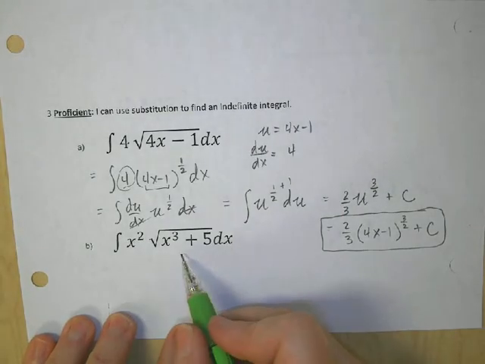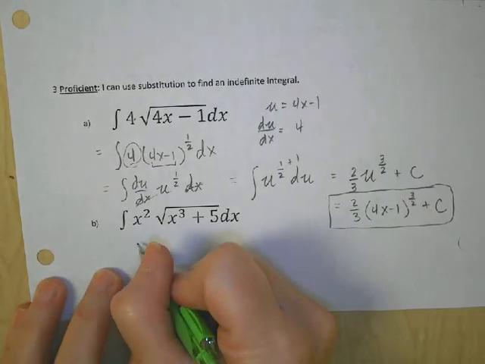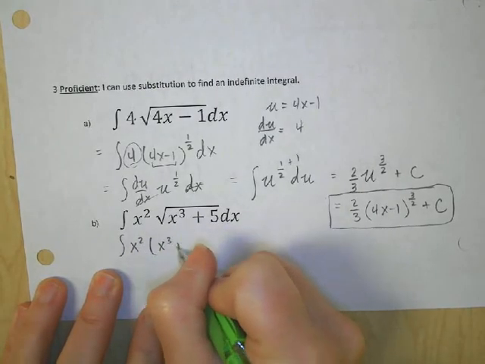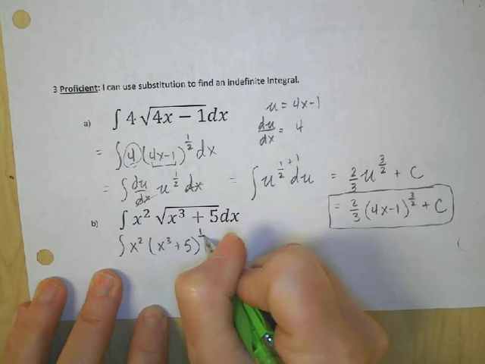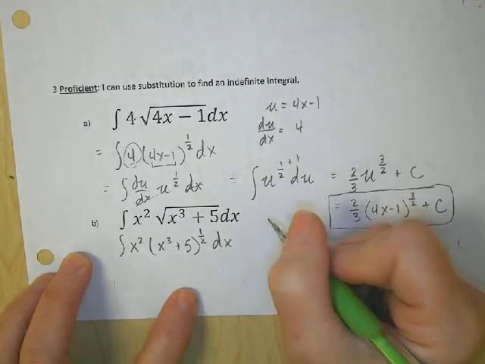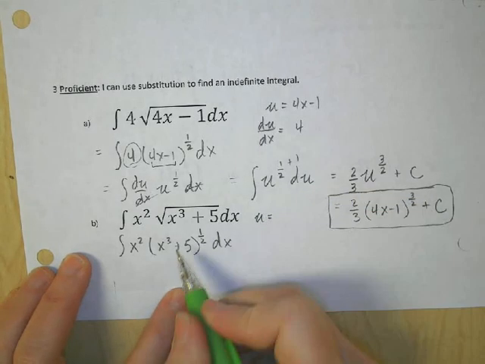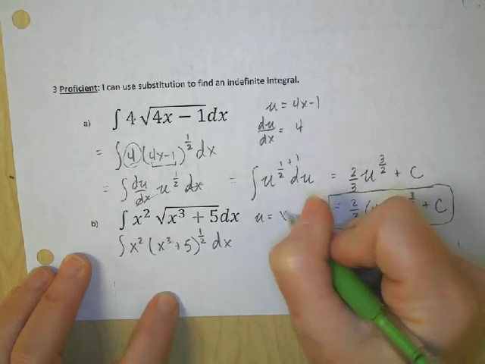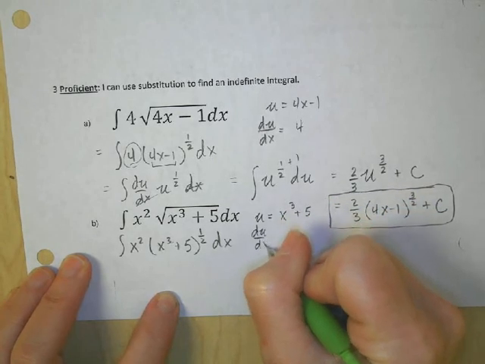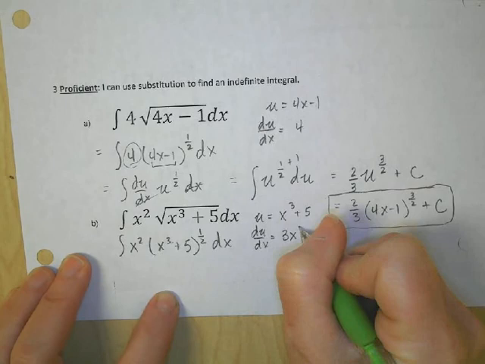Again, I don't like square roots, so I'm going to rewrite this as x squared times x to the 3rd plus 5 to the 1/2 dx. Okay, just like on the previous one, I need to identify my u, so I look for the higher degree on my x, so my u is x cubed plus 5. My du dx is equal to 3x squared, and that's it.